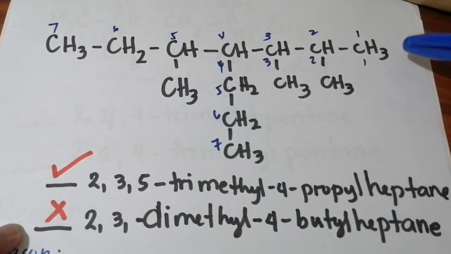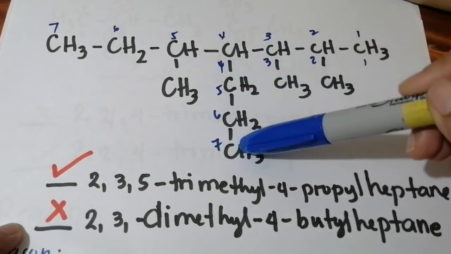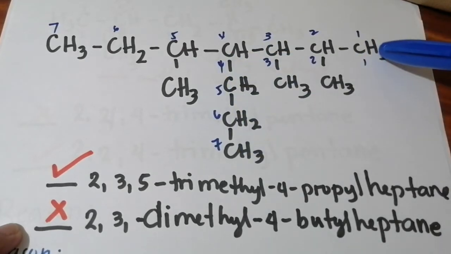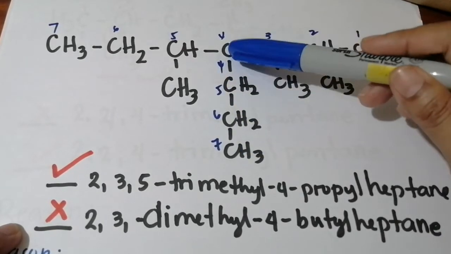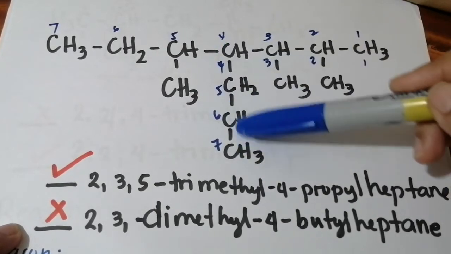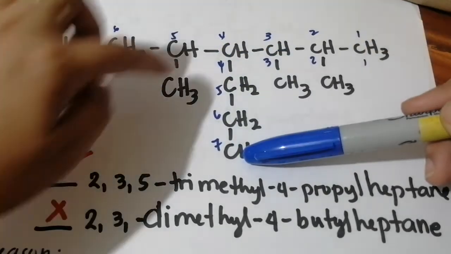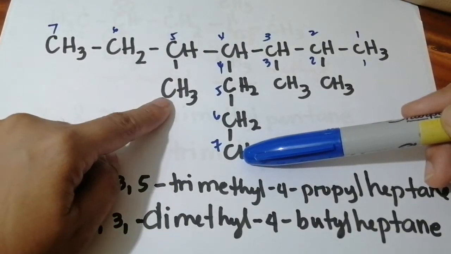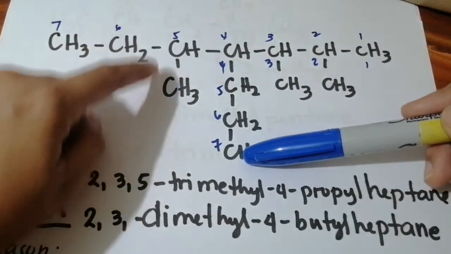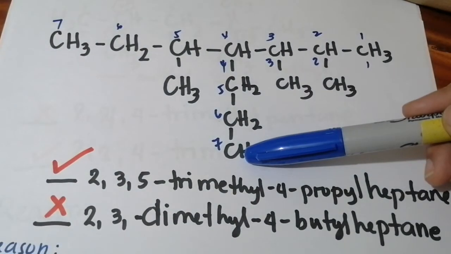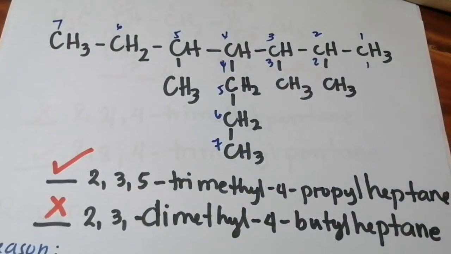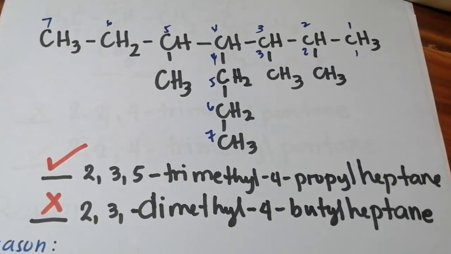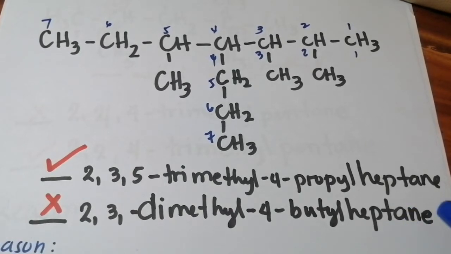But if we start from here all the way down, we only have 1, 2, 3, because this is straight already, and this one is a branch there. You can't base it on that branch again, because this is a branch from the other branch. Which cannot be.